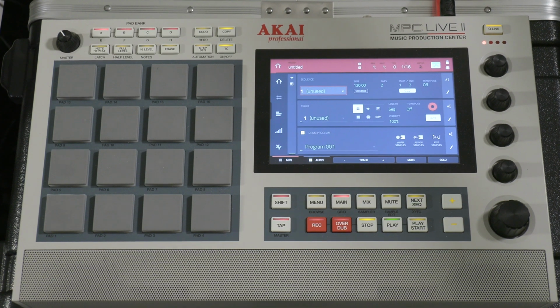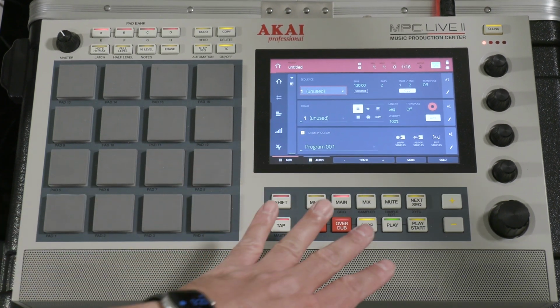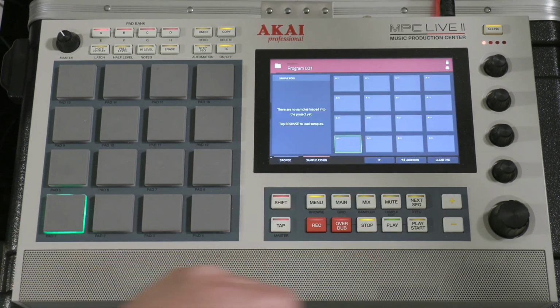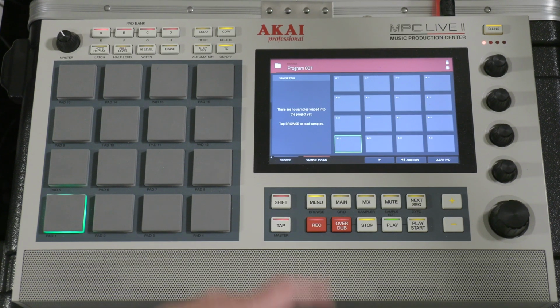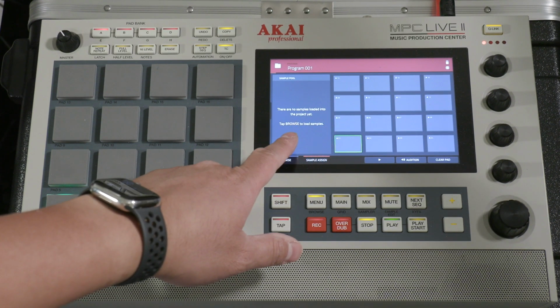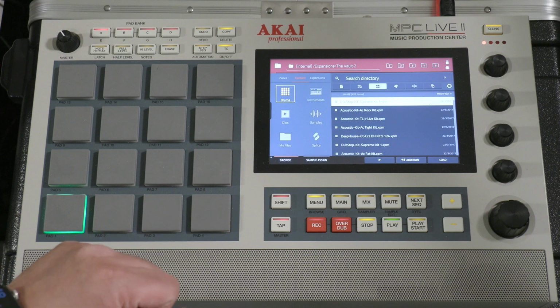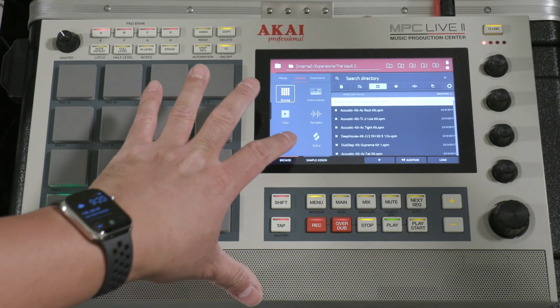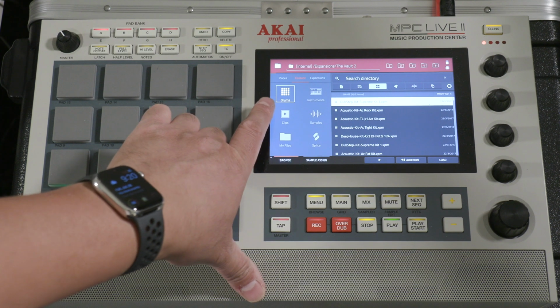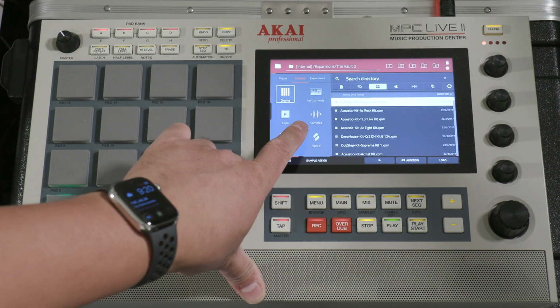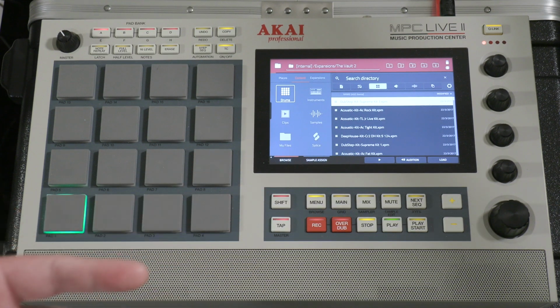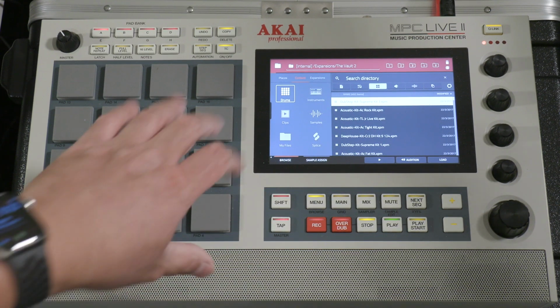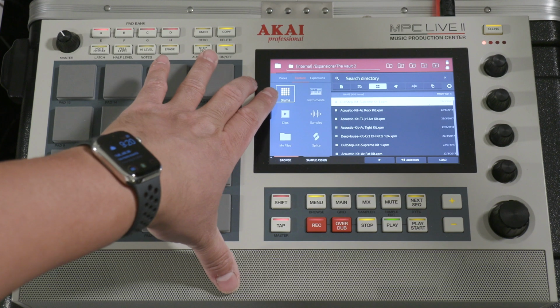So here in the main screen you go to assign samples. There are no samples loaded into the project yet. Tap browse. So hit browse, and then from here you want to go over to samples. We're going to layer some drum samples today, but you can apply this to anything, even melodic samples. But let's go ahead and layer some drums.